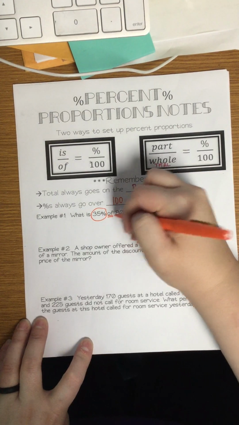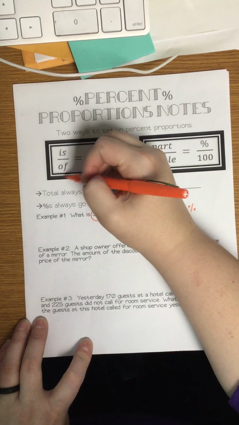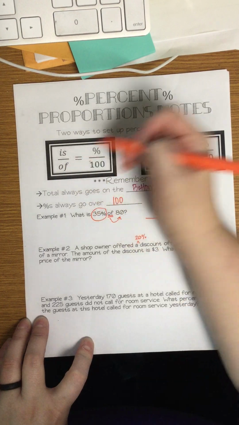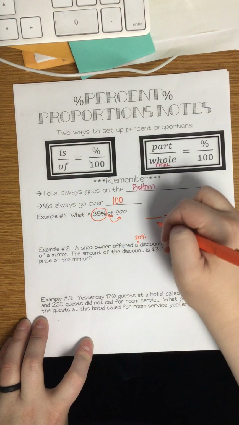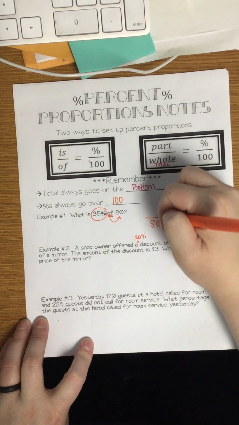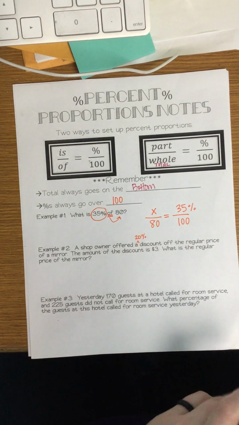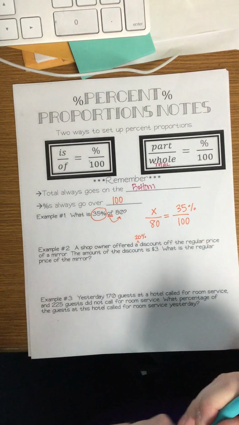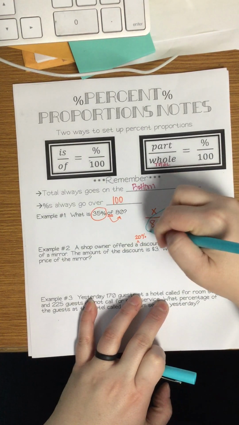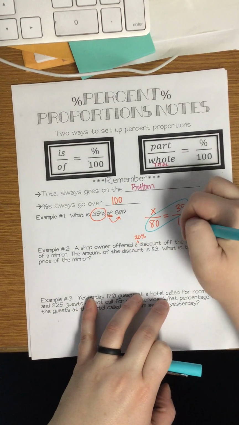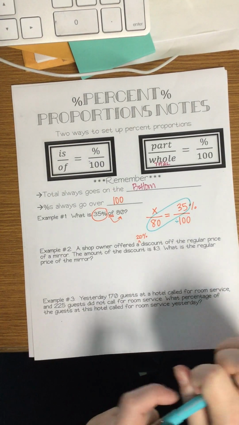The word of tells me that it goes on the bottom. You can see right here, of. So we put that 80 on the bottom and X will be on top. And then from there, it's just cross multiply and divide. So we're going to cross multiply 80 times 35, and then we'll divide by 100.